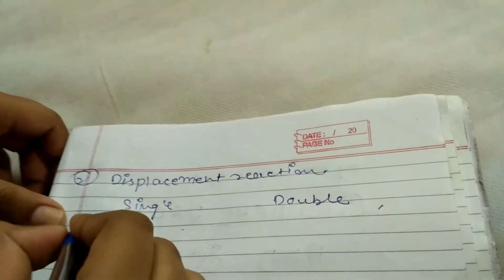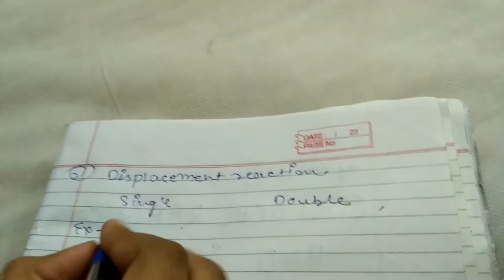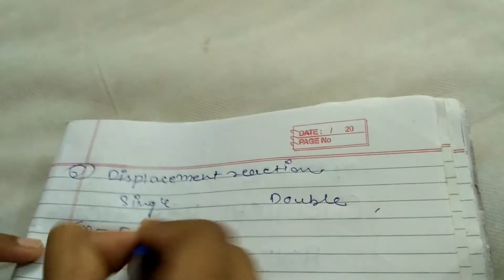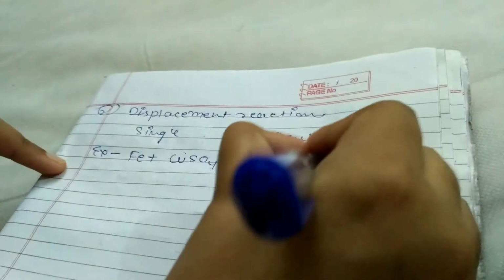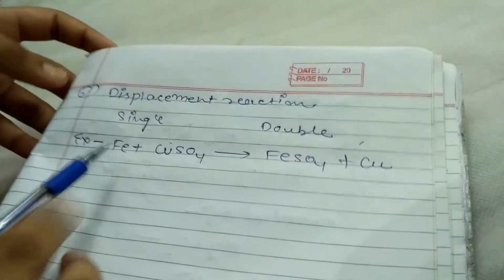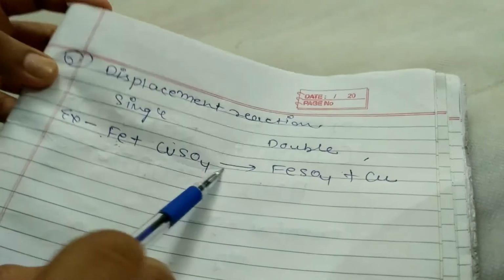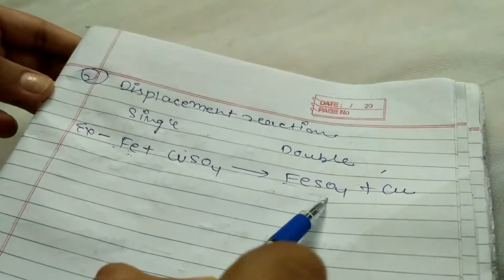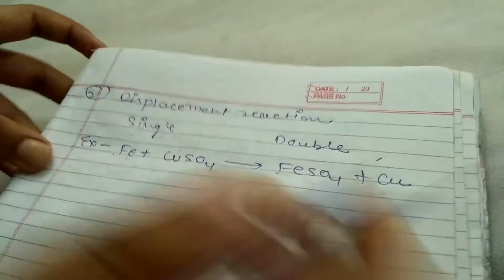Let us take an example of a single displacement reaction. Fe, iron, plus copper sulfate is equal to iron sulfate plus copper. We see here that iron has displaced the copper and it becomes iron sulfate and copper. So this is a single displacement reaction.